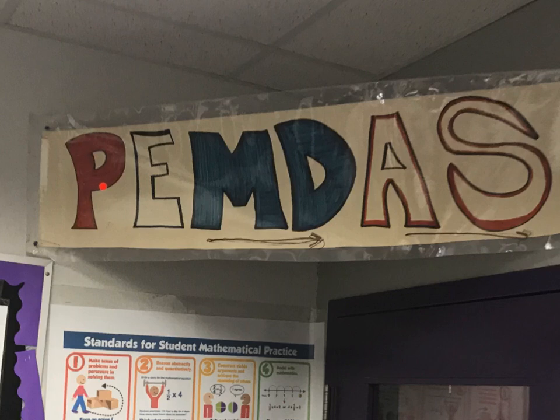You always zoom in and do whatever you can on the inside. So if you have parentheses, zoom in and do whatever you can on the inside. E is what? Exponents, right? Now notice P is in red, E is white. Then we have M and D. What's M and D? Multiplication and division.